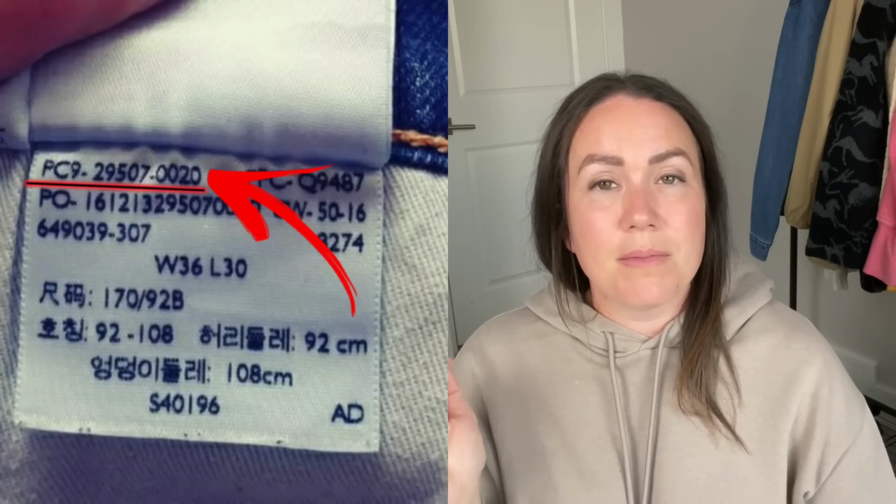I always look up the number on the tag and find out the exact style number. I put that into my listing. When I look for cover photos or stock photos, just so you know, Levi's is on the Vero list for eBay, so you cannot use stock photos, and they can chase people down. So you are using stock photos at your own risk. That is up to you, your business, your decision.